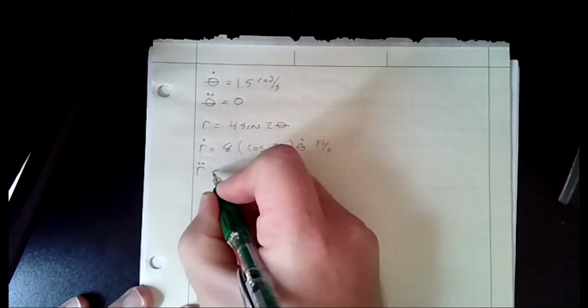So that's in there. And then that's going to be minus 2 sine 2 theta, and then that's times theta dot squared. And that's just taking the derivative again. And then that's all in feet per second squared.